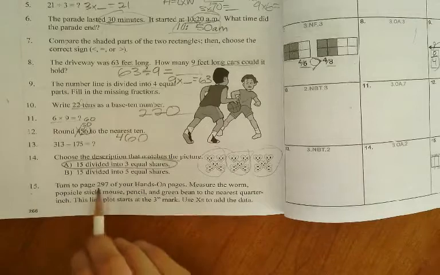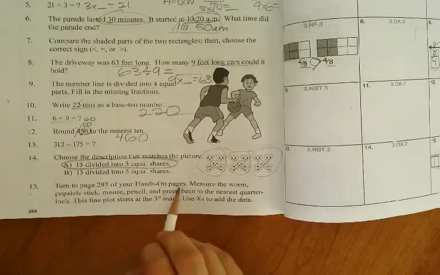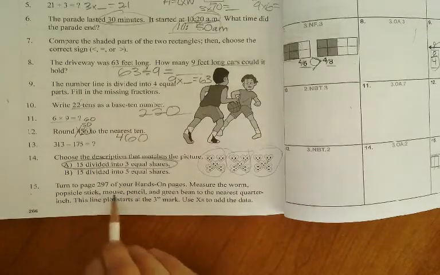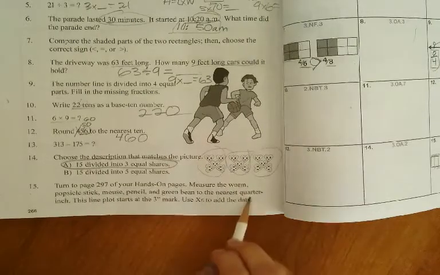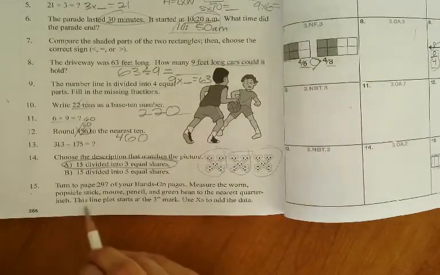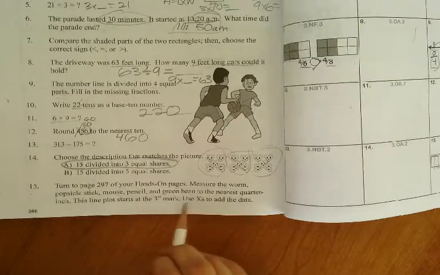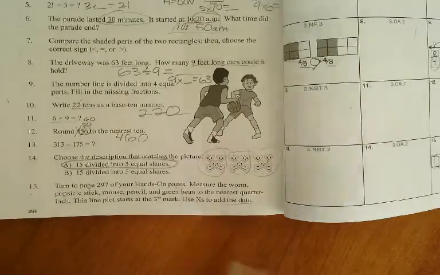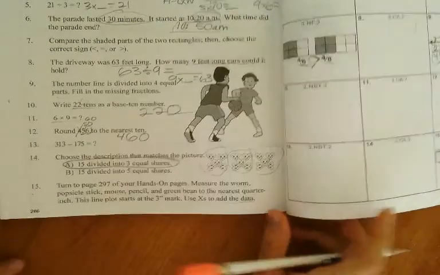15. Turn to page 297 of your hands-on pages. Measure the worm, popsicle stick, mouse, pencil, and green bean to the nearest quarter inch. This line plot starts at the 3-inch mark. Use X's to add the data. If you have a ruler, feel free to do it. If you don't, you can skip it.